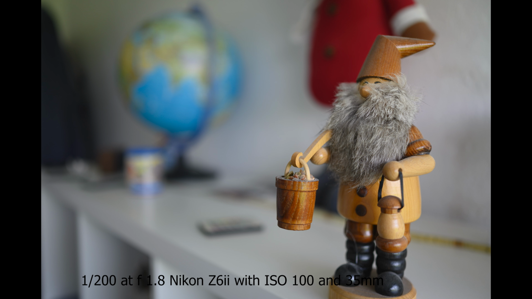The Räuchermännchen in this case stands more alone, and the bokeh is different. That's also a reason why many portrait photographers choose full frame, because they can make their model stand out more, and that's a very nice look also. With APS-C, it's not impossible, but it's harder.